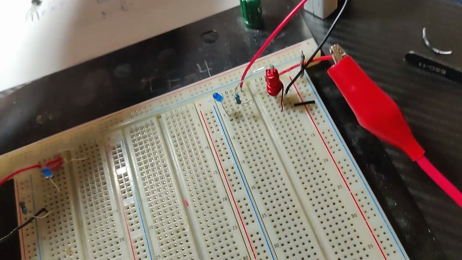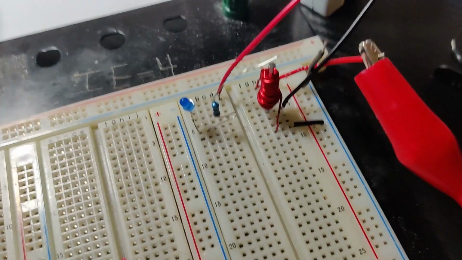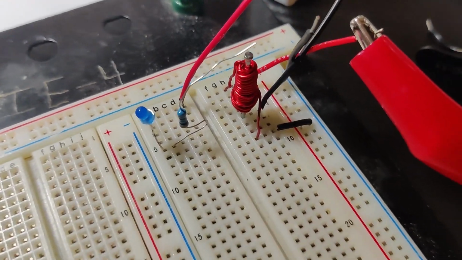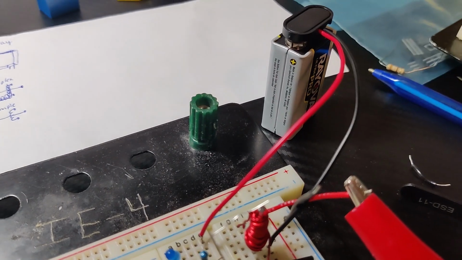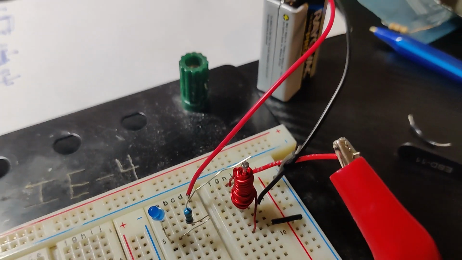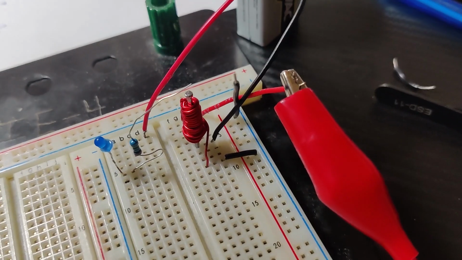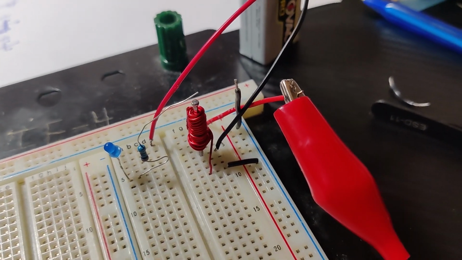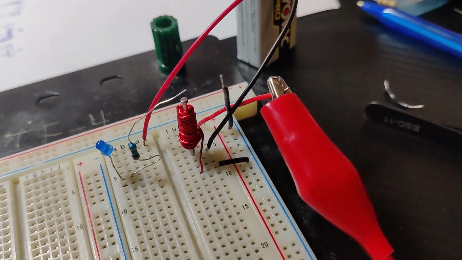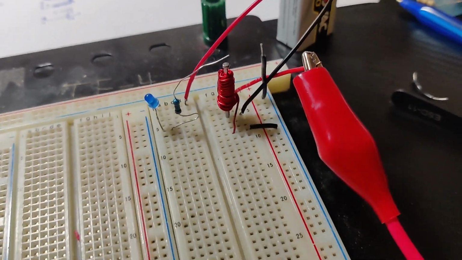So we're good, but pretty much 10 amps is max. So let's just say this is our 10 amp 25 volt DC supply, and our LED is something that needs to be powered on.